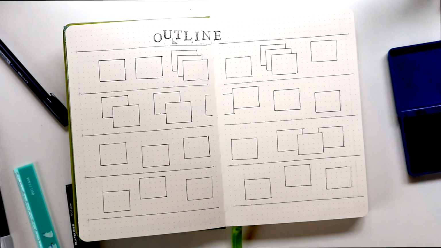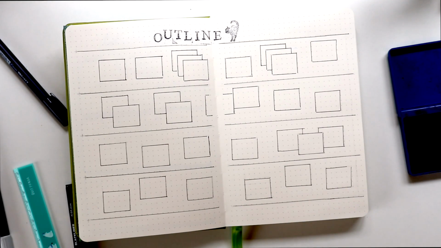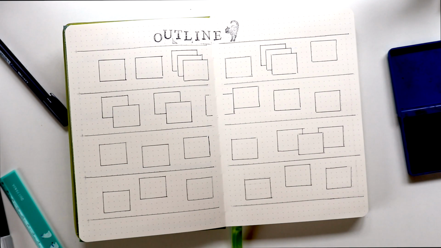Because this is the Save the Cat outline, I got one of my Halloween cat stamps to just drive home that point and add a little spooky feel where I can.